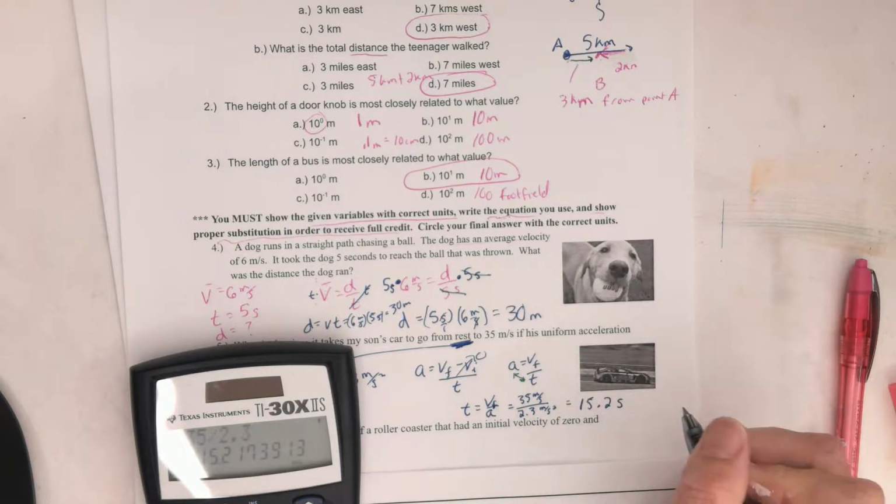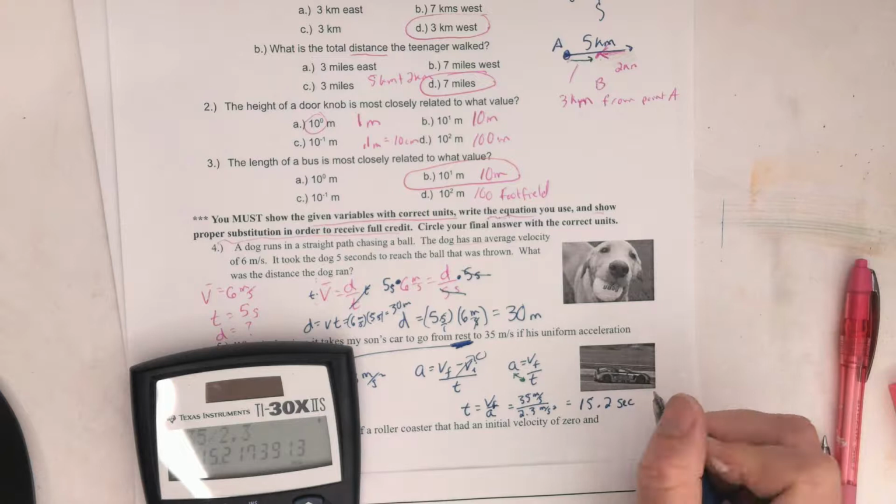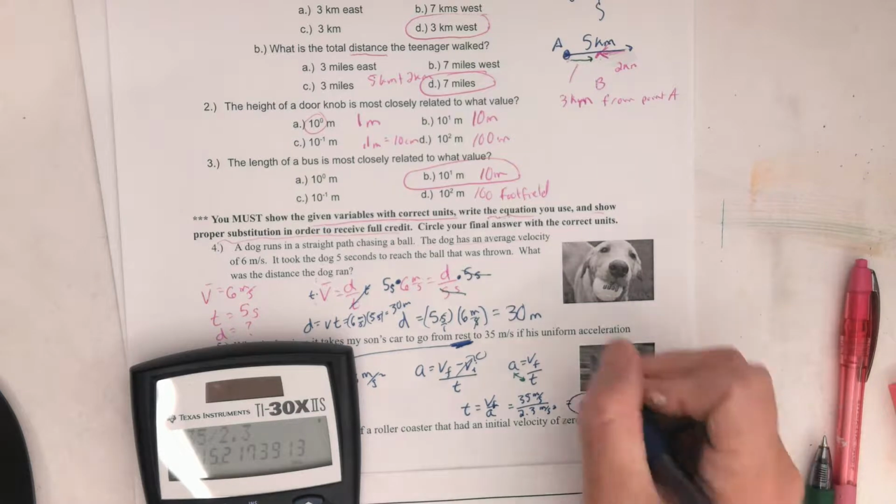Now I know the time is in seconds, so I'm going to put the word seconds. And I'm supposed to circle the answer, right?